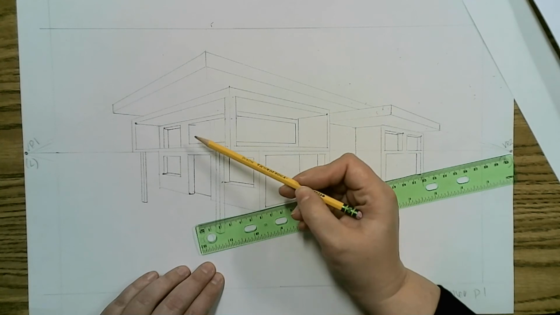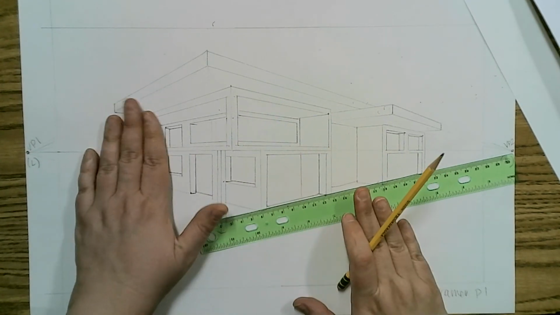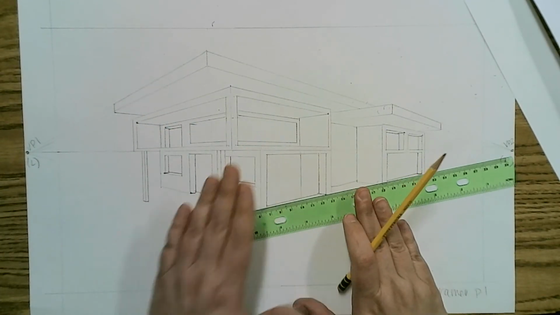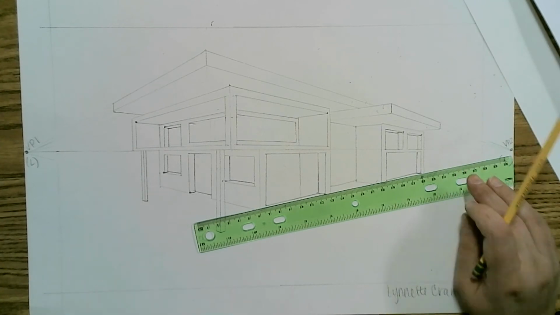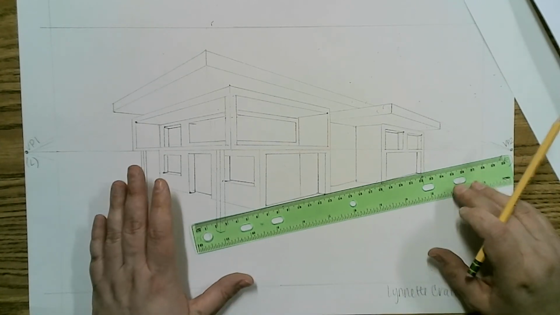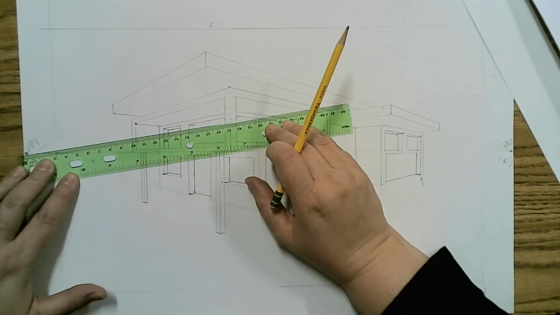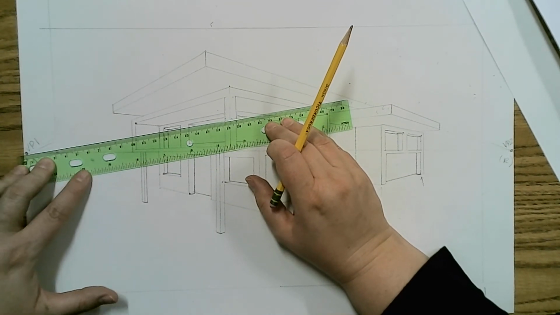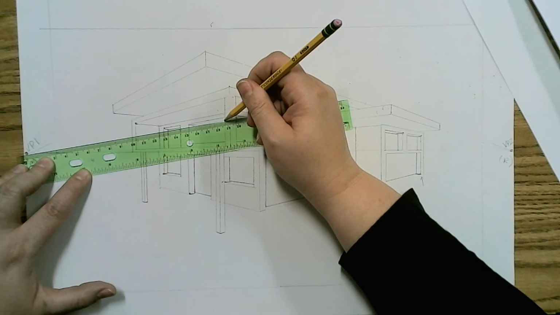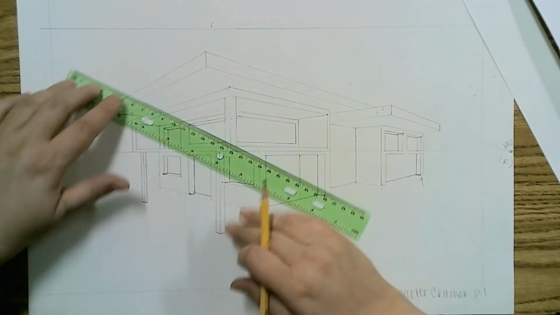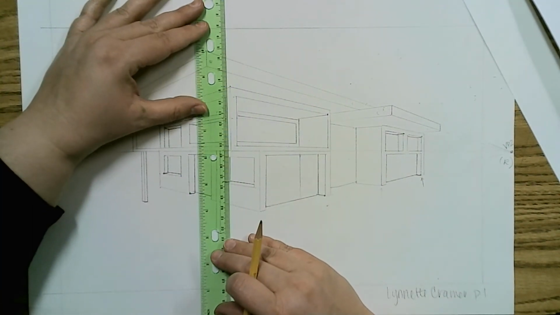How thick is the window here? Okay, so kind of make sure it's smaller here and bigger the closer you get to the corner. Okay, so the top, I can use my same vanishing point that the wall uses, which is the left, and then vertical is always just vertical.